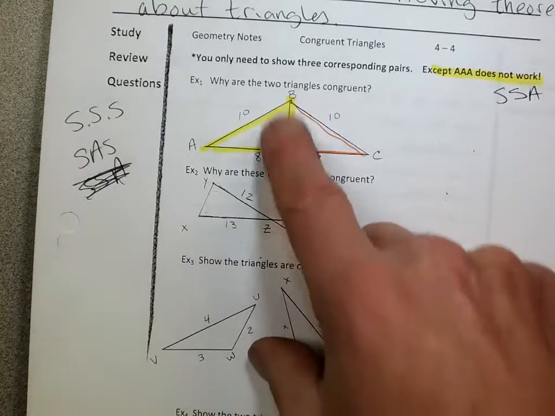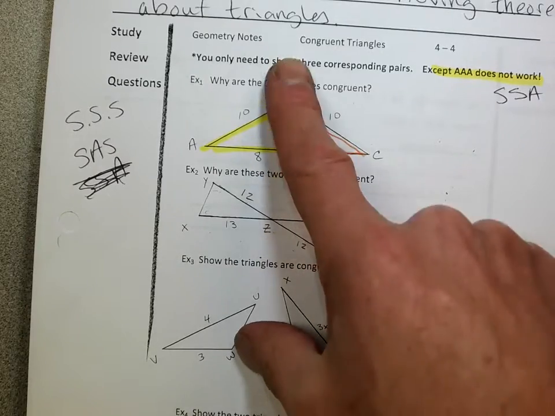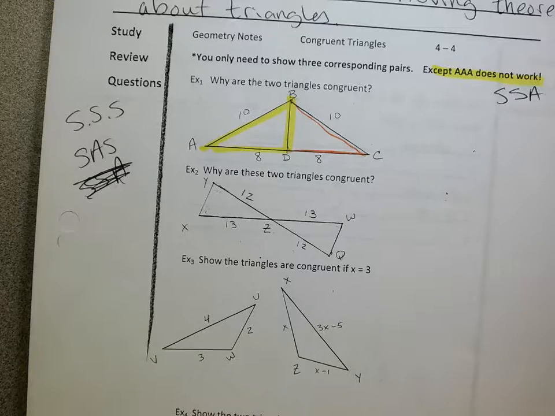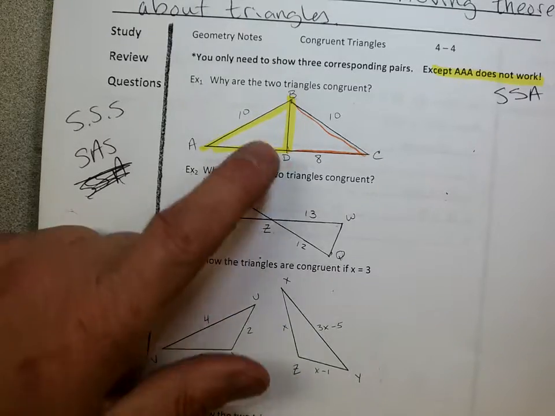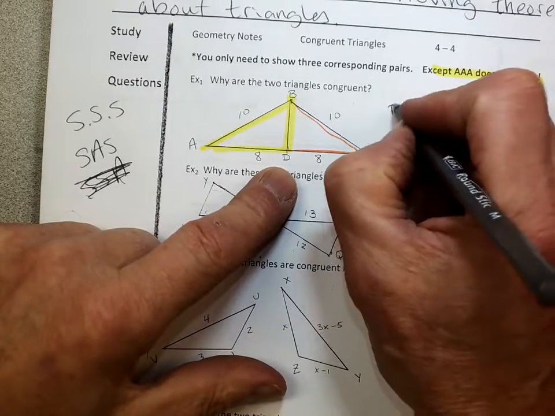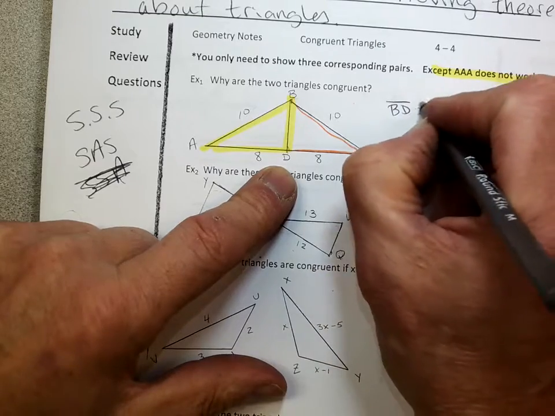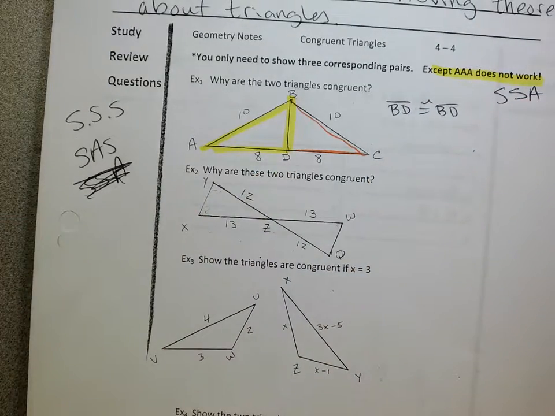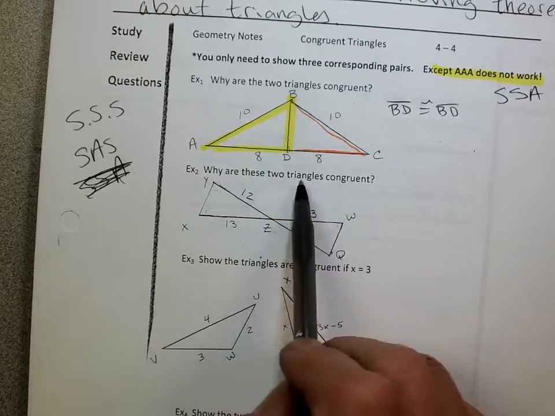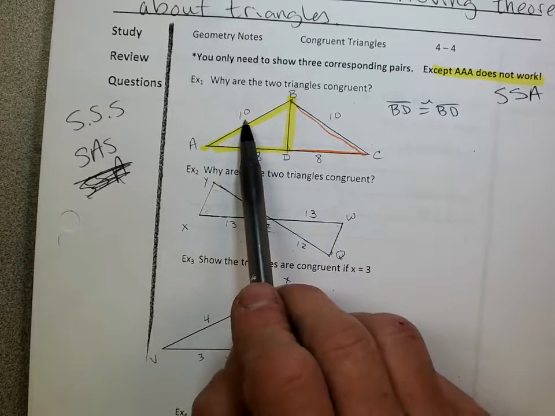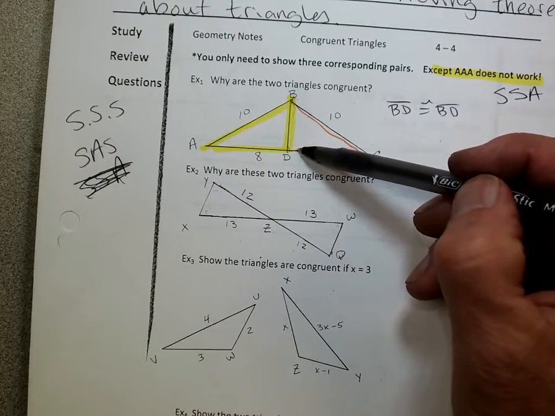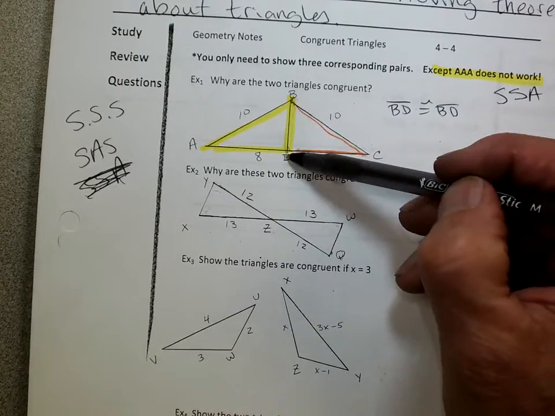Don't they share this side? Yes. So if they share the side, they both have a side that's equal. So that could be my third thing. So in our proof, we have to say that. We've got to at least say that BD is congruent to BD. We have to say that because they both then have the third side, where 10 goes to 10, 8 goes to 8. Now all of a sudden this side, even though we don't know the length of it, we know they have to be equal, it's the same side for both triangles.